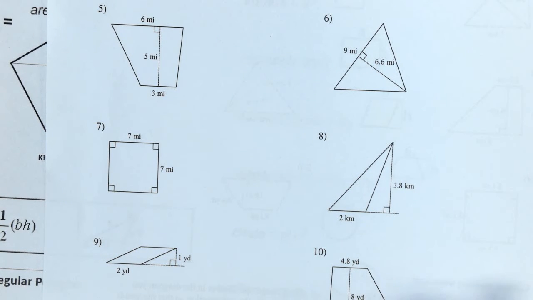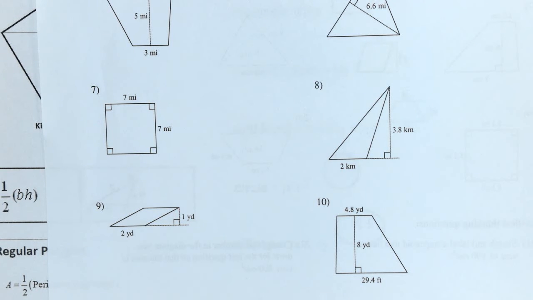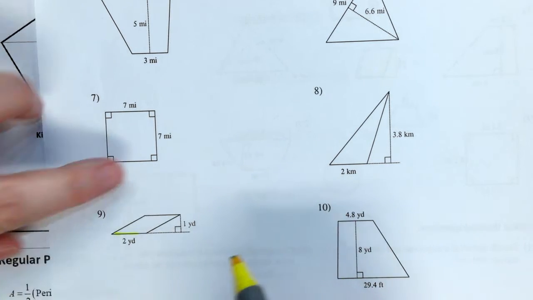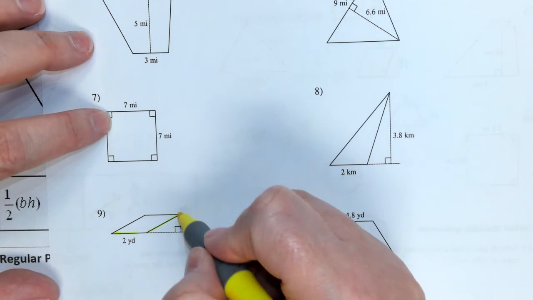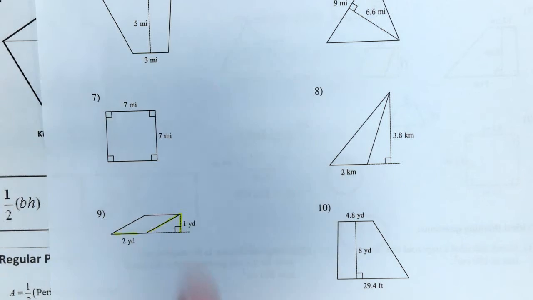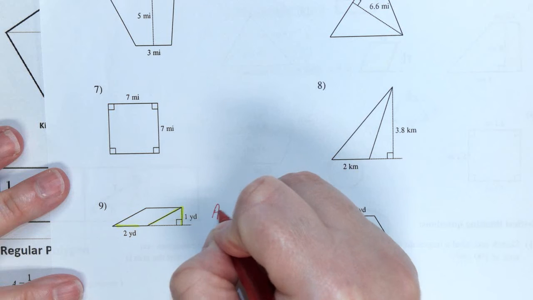Okay, so number 9, this is a parallelogram, so it's base times height. And remember I said for the base and the height to make sure that it's always forming a right angle. So here's our base, but this is never going to be the other measurement you use on a parallelogram. It's this one. So this one's real simple. After you realize that, the formula is base times height.